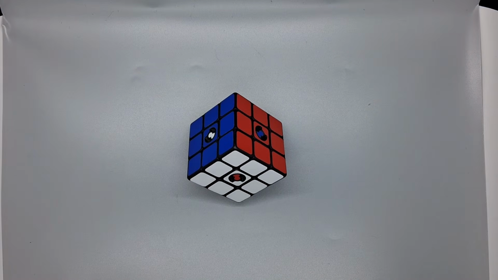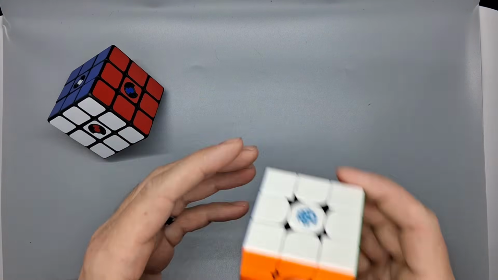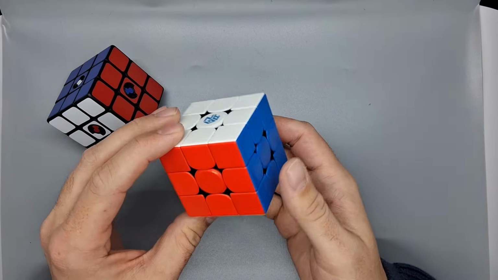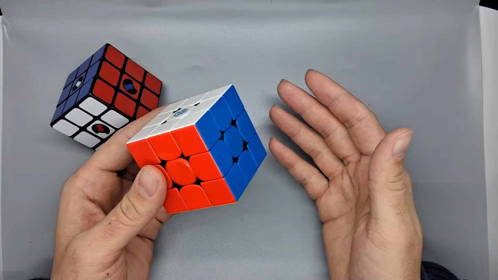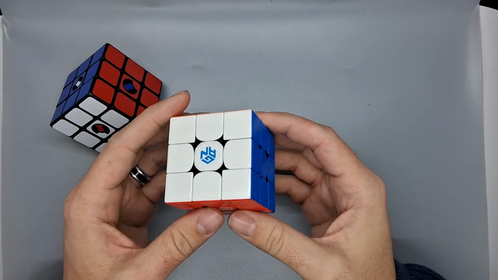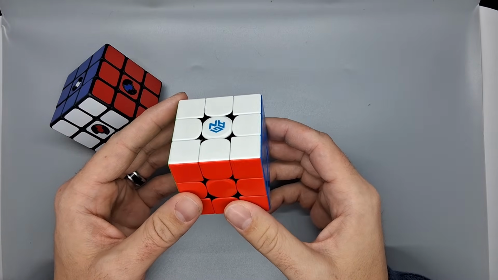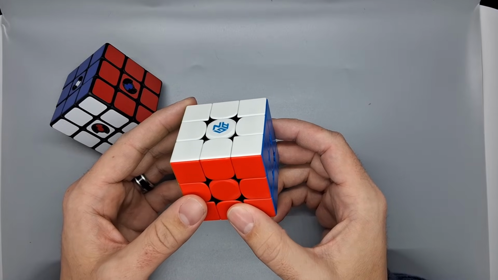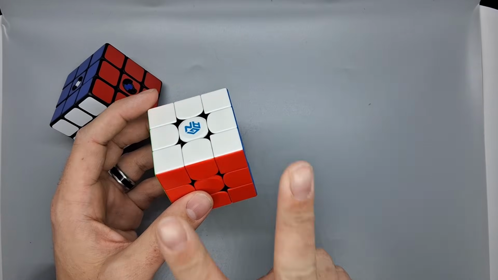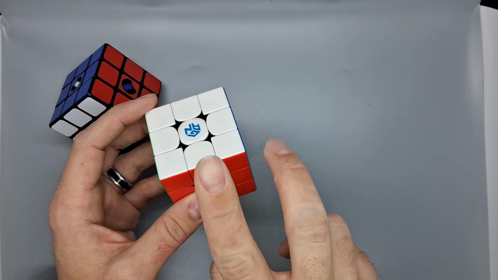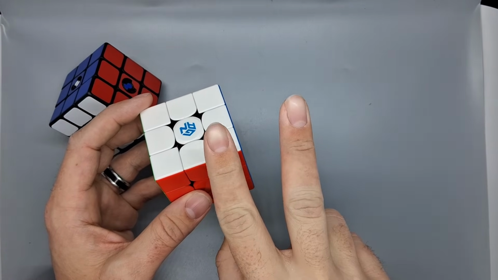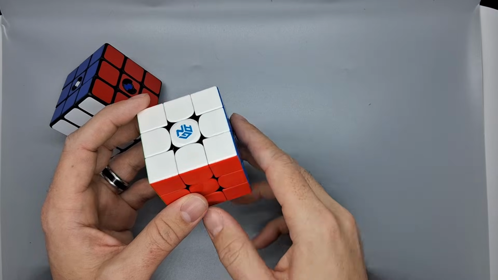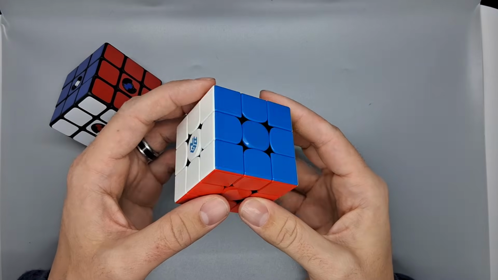So why is it called the Commutator Cube? Let me briefly bring out a regular 3D puzzle, the Rubik's Cube. If you've solved one, you've probably heard someone say commutator. Now, what is a commutator? A commutator is basically what happens when you take two different algorithms: you do one algorithm, you do the other algorithm, and then you undo the first algorithm and then undo the second algorithm. We can do one on the spot.